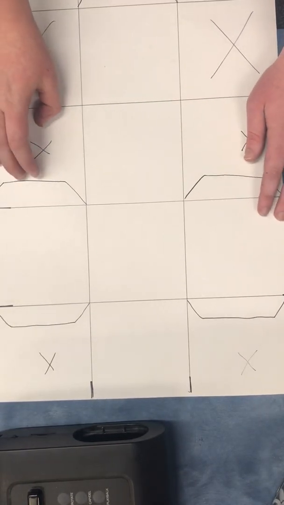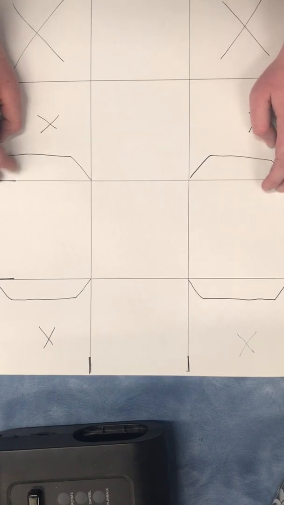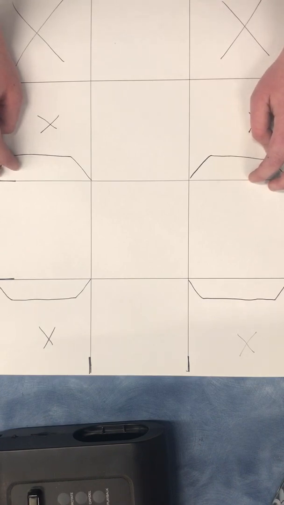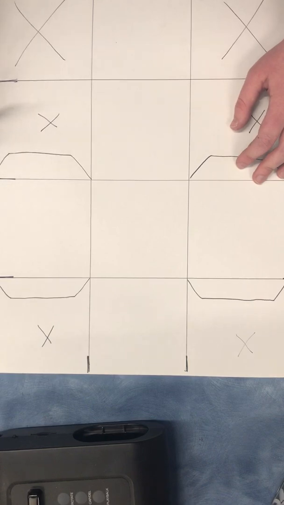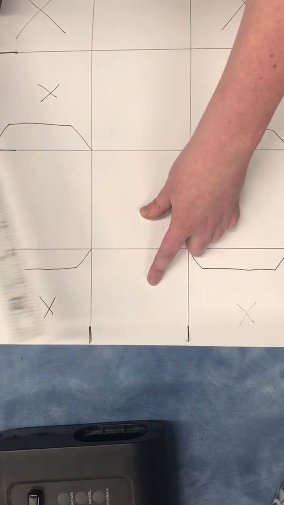Hey guys, so in my last video we created this grid for our three-dimensional illusion cube. Now if you have not made this grid, then you are going to need to stop this video and go to the illusion cube grid video instead. So what you are going to do for this one is we are going to use the top square right up here on our grid.